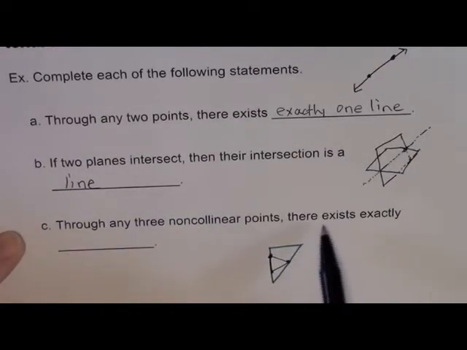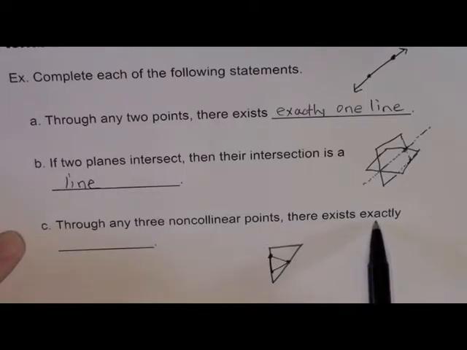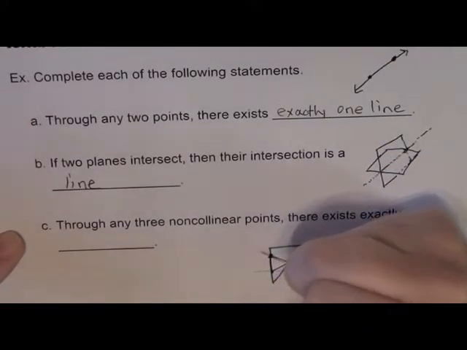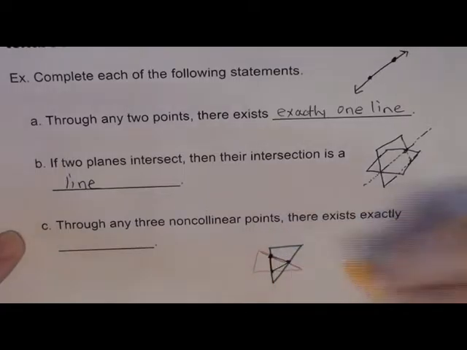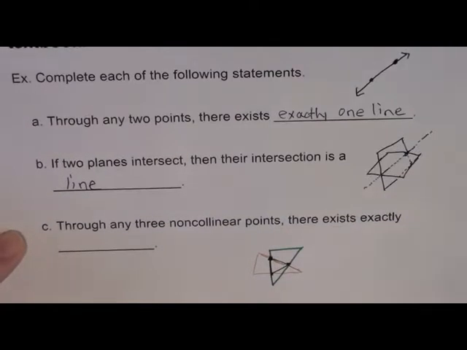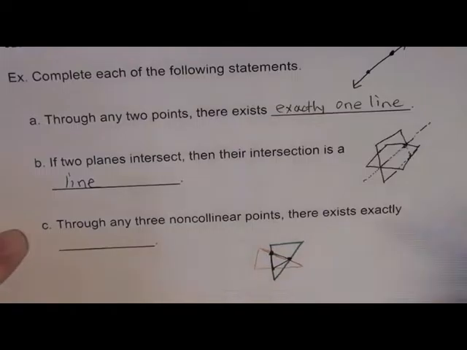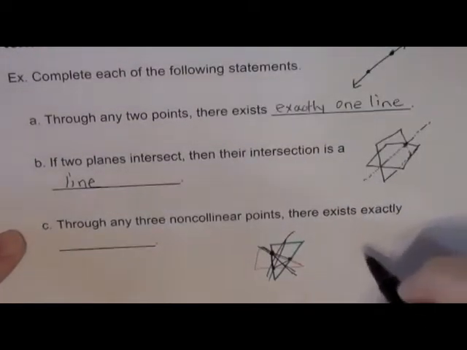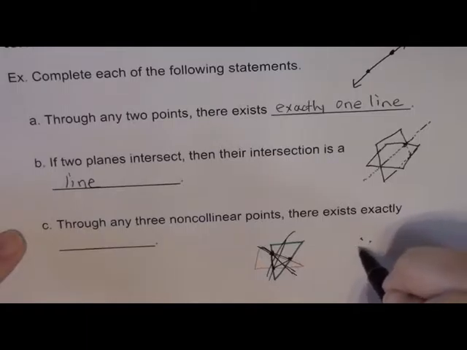And this one says there exists exactly. This one there exists 2. So maybe it says there exists exactly 2 triangles. But then we could draw another triangle and it could look something like this. And we could play this game for a really long time, drawing triangles. Just because they're in a triangular shape does not mean that's the answer we're looking for. So we have our 3 points.